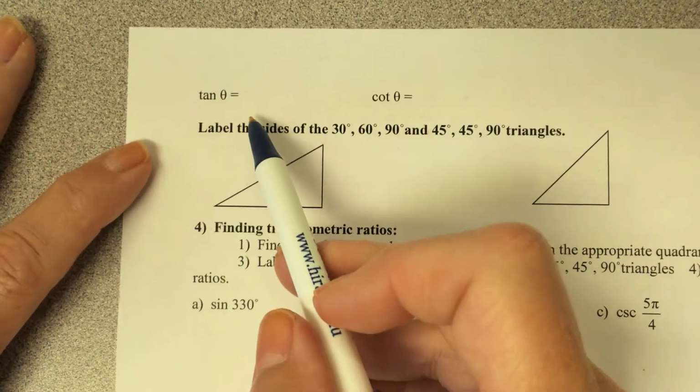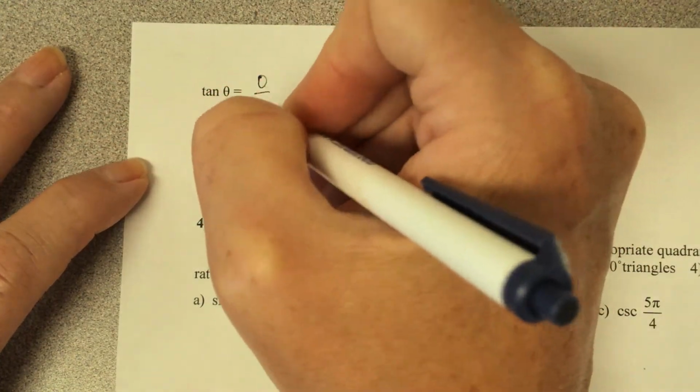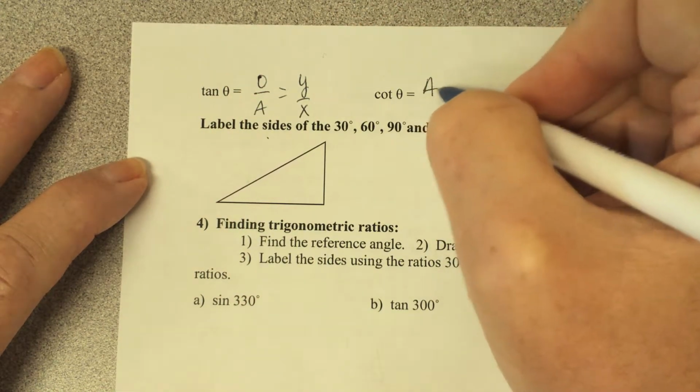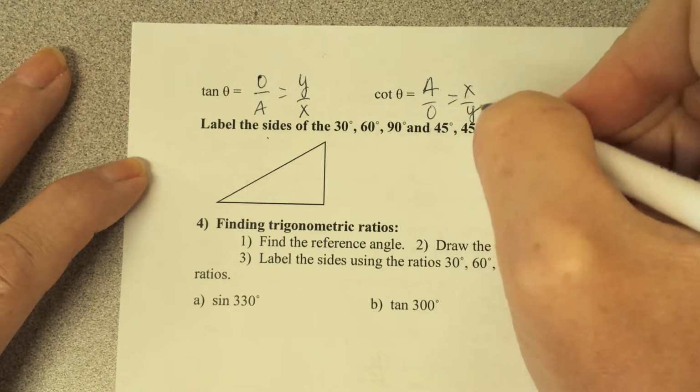The last two we have are tangent and cotangent. Tangent's going to be opposite over adjacent, which is y over x. Cotangent's going to be adjacent over opposite, which is x over y.